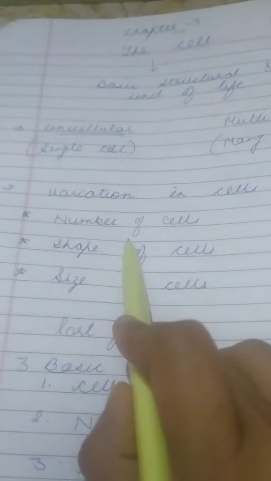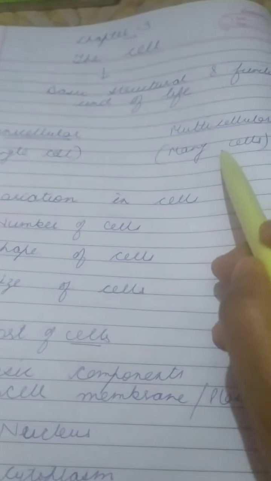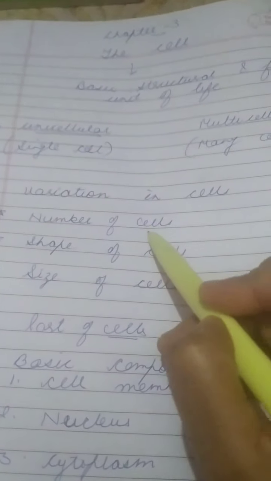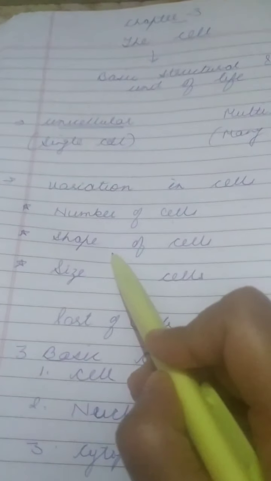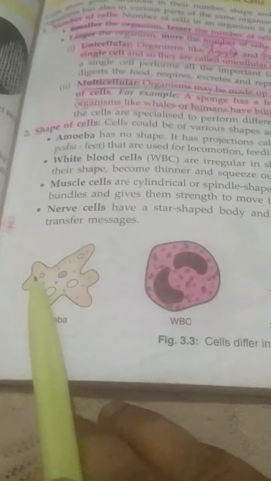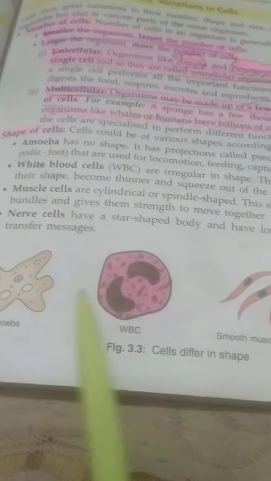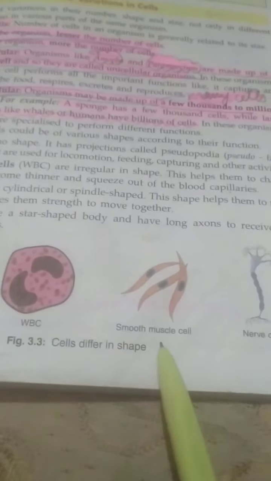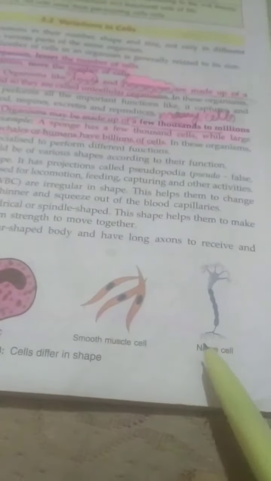Then we have studied the variation in cells. The number of cells varies: unicellular organisms have only one cell but multicellular organisms have many cells. Then the shape of the cell. In the book you can see the shape of amoeba, which is unicellular. Then white blood cells, smooth muscle cells and nerve cells: you can see the shape of each cell is different from each other. Then we studied the size of the cell.